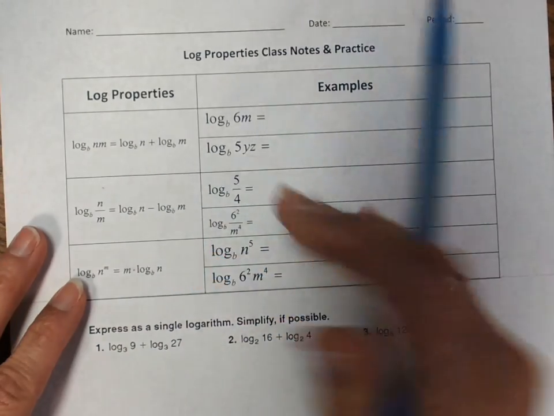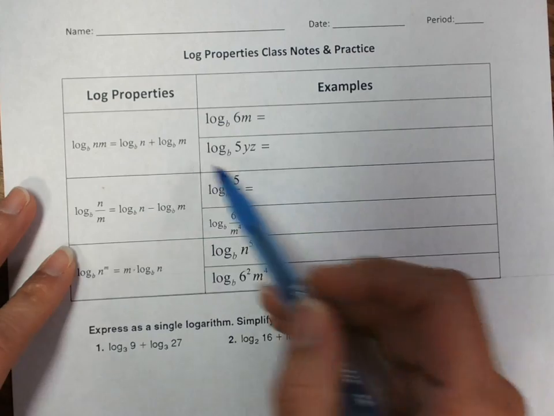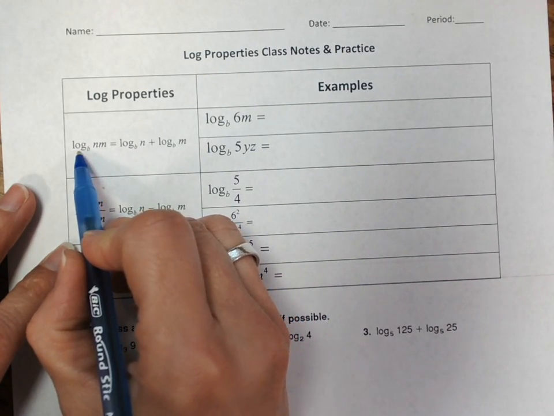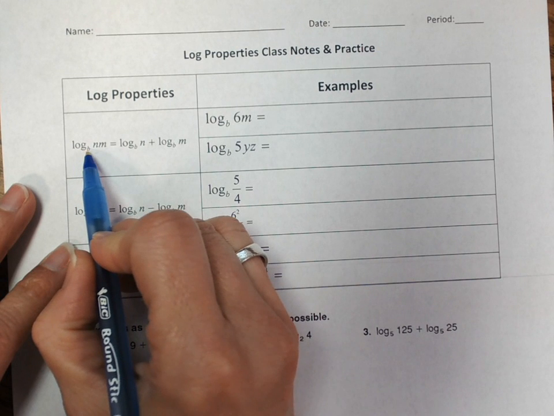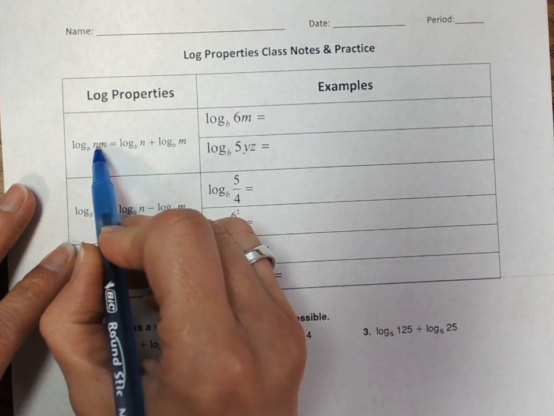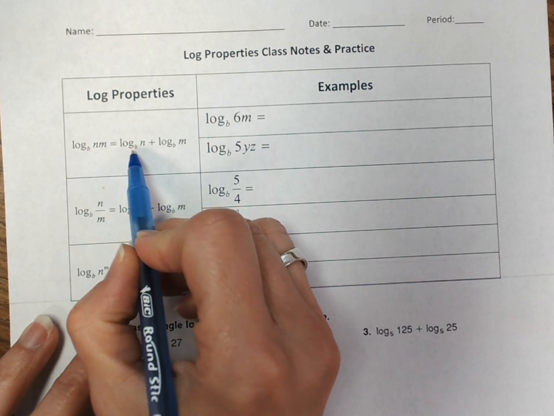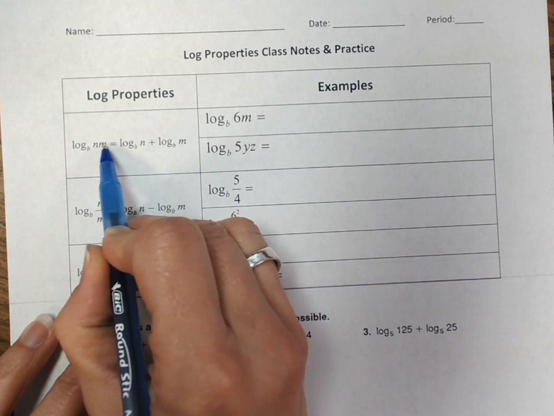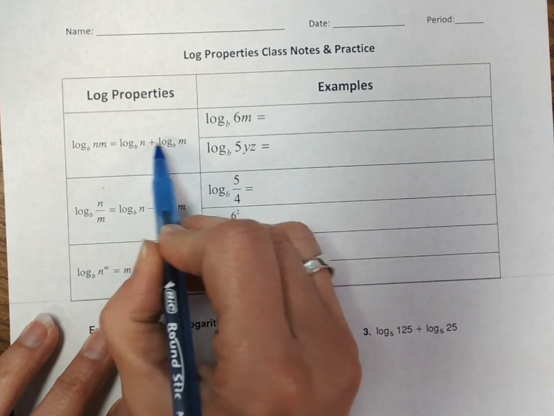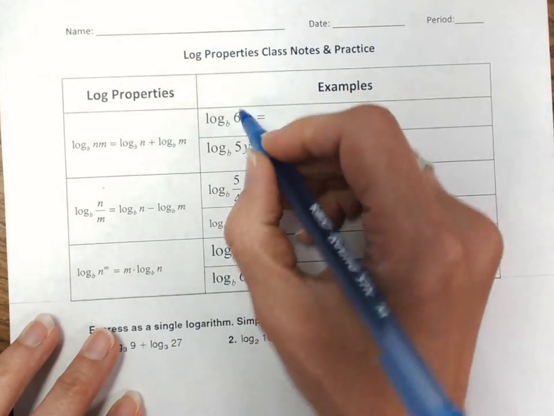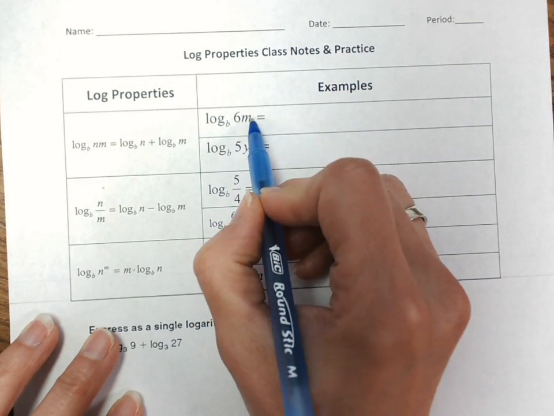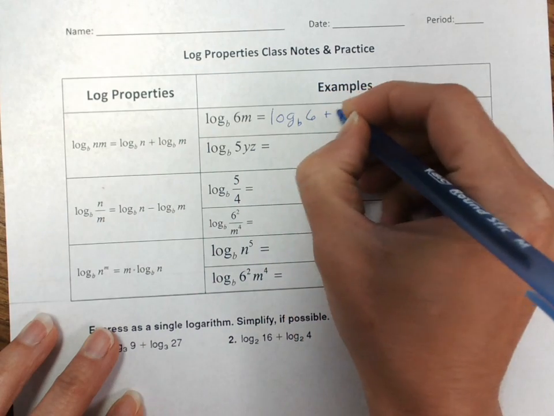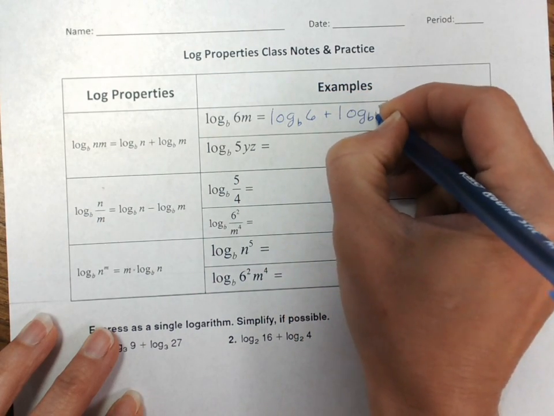So let's look at this first one. This is kind of a notes page right here, so I'm going to go through this with you. If you look at this, the log base b of n times m is the same thing as the log base b of n plus the log base b of m. So if things are being multiplied, you can split them by adding the logs. For example, up here, I have log base b of 6 times m. So that would be log base b of 6 plus log base b of m.